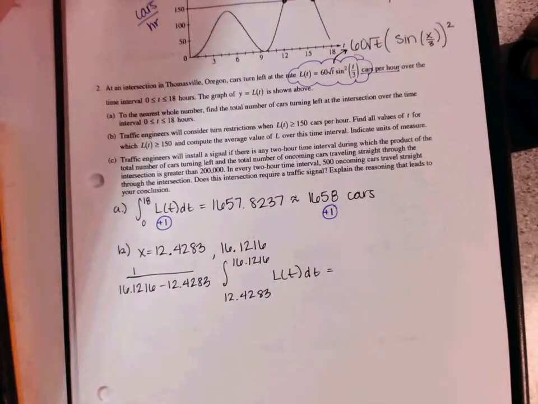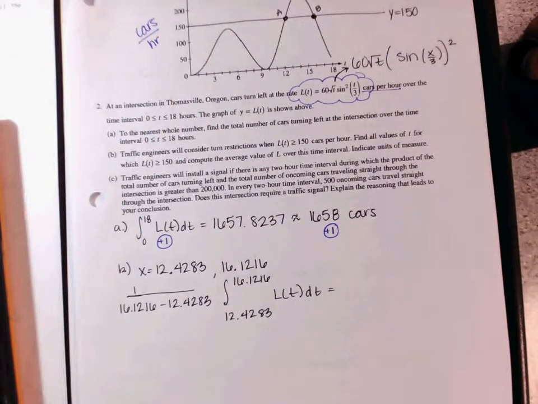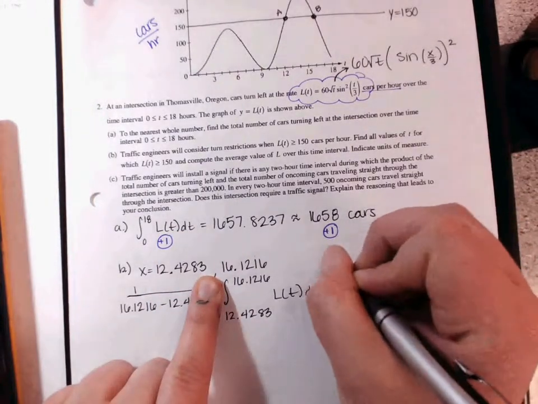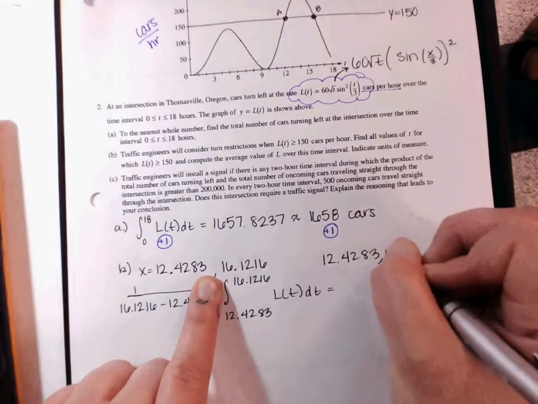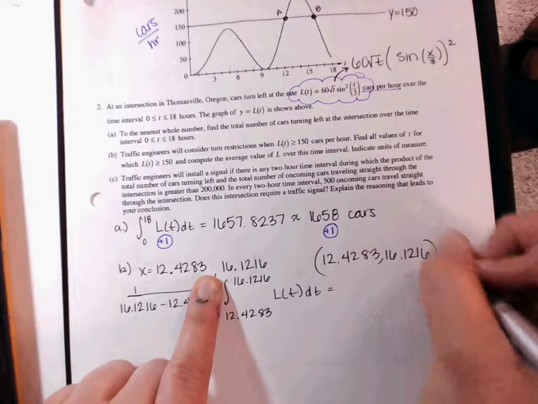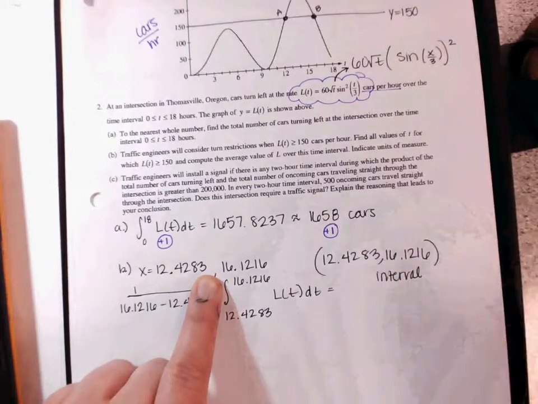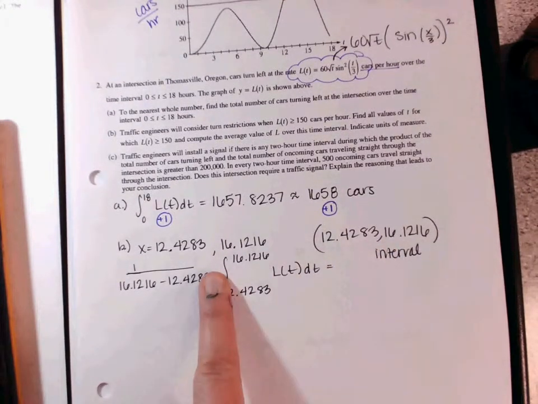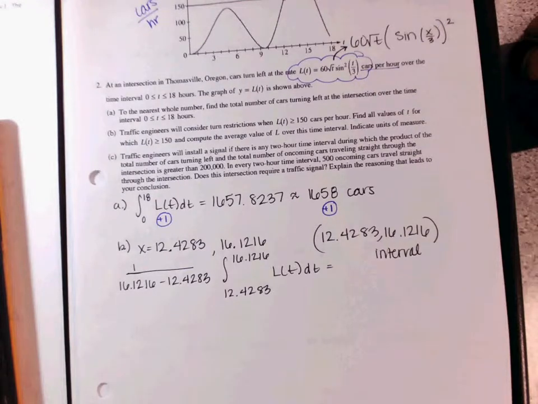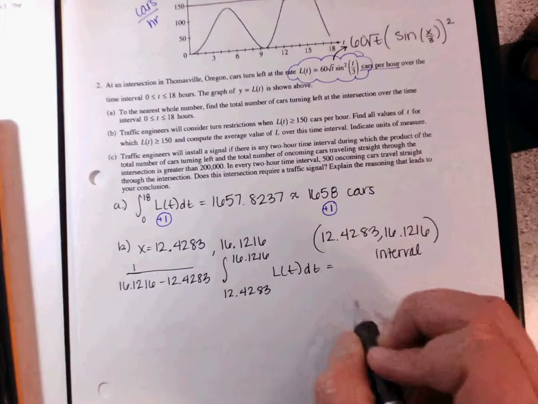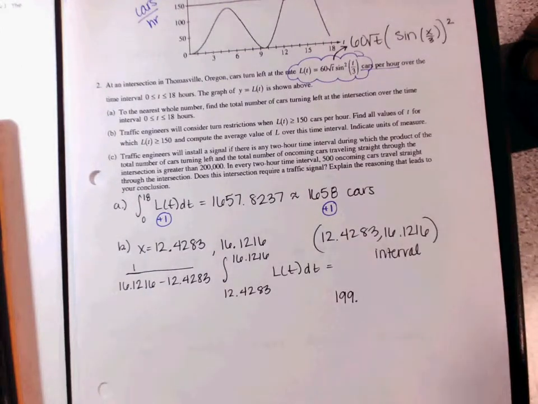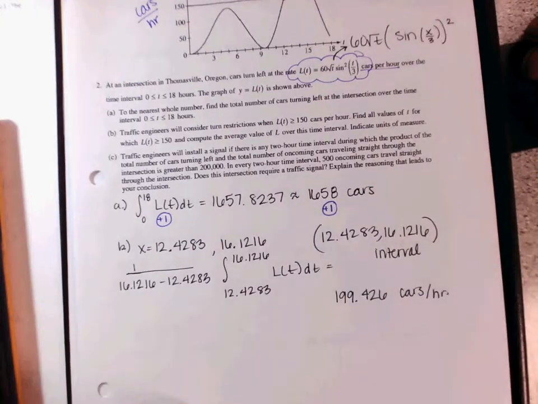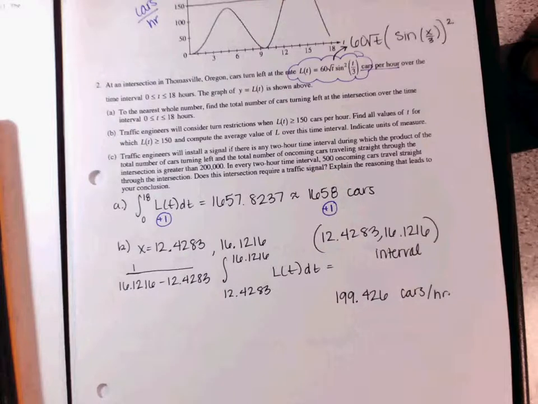Now, actually, I didn't really fully answer the question. It asked find the values of t where it's greater than that. I really need to write this as an interval. So I'm going to put 12.4283 to 16.1216, as an interval. Because I can't just only find the x's, I need to say between them, right? So that would be the first part of my answer. This is the second part of my answer. And what does it come out to be, 199.426? Now that would be in cars per hour, because remember, if it's average value, your units stay the same. Okay?